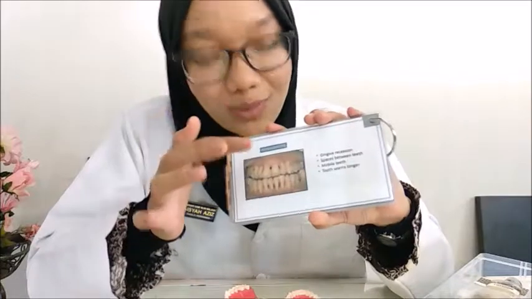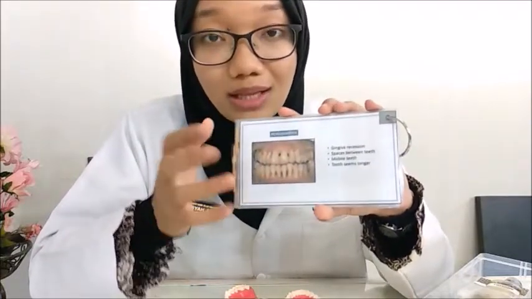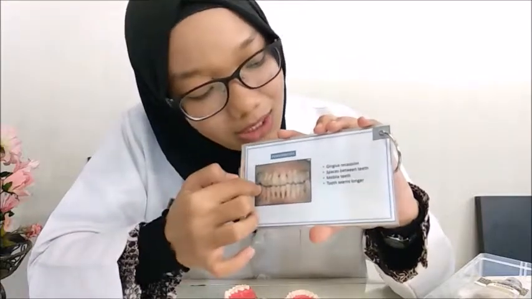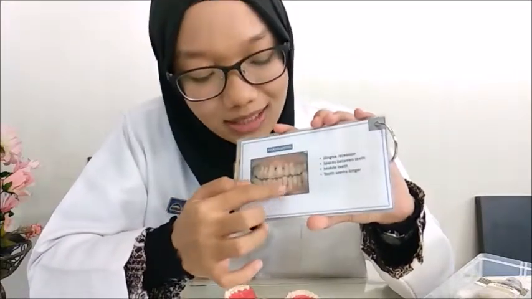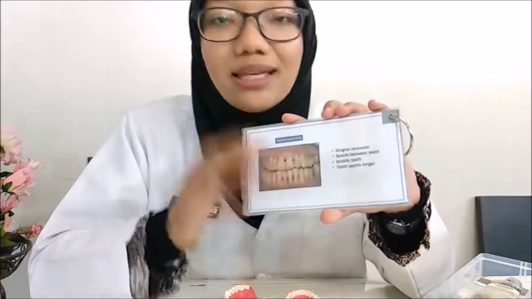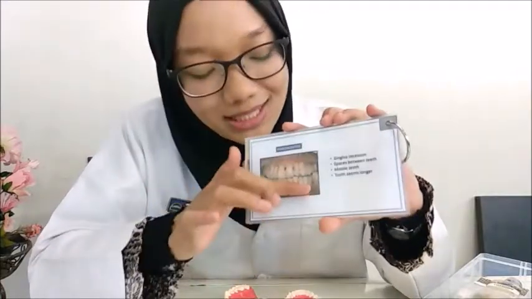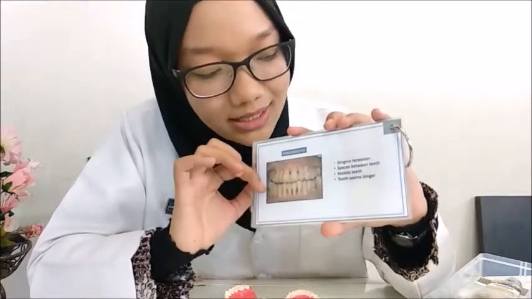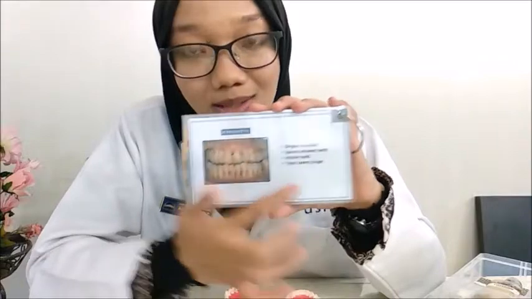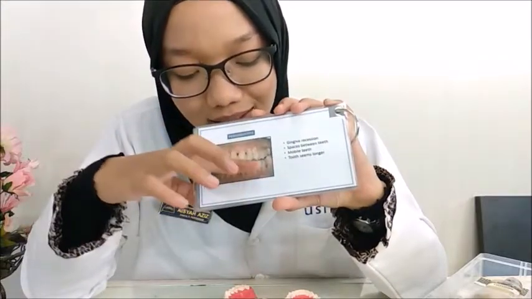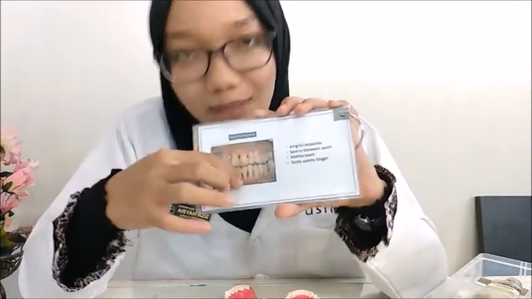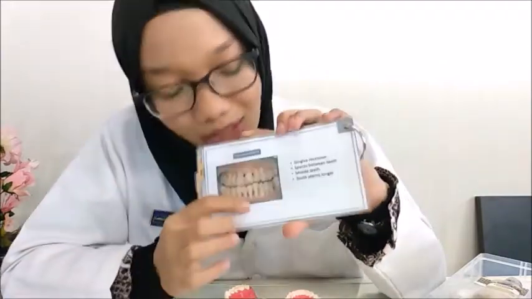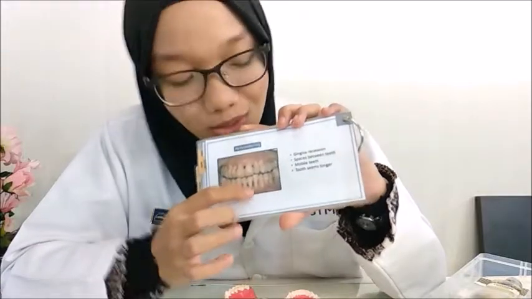And when there is inflammation of the periodontal ligament, there will be disruption in the attachment of the tooth itself. So there will be gingival recession. We can see the tooth slightly getting longer. It's not the tooth getting longer, but it's actually the gum itself that recedes downward. And when the gingiva recedes, part of the root is exposed. Therefore, it seems to have some space in between the teeth.